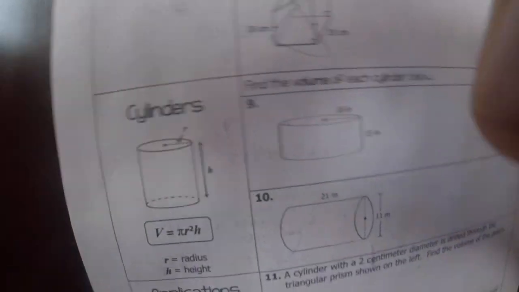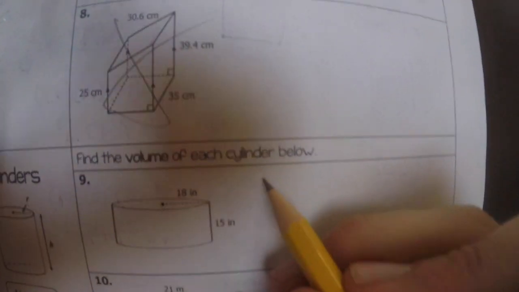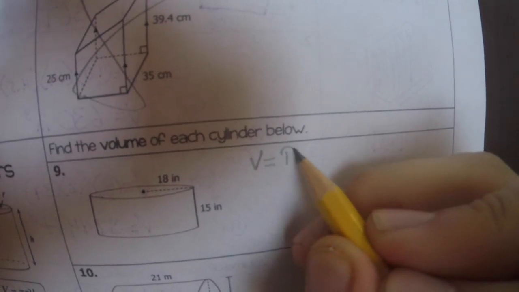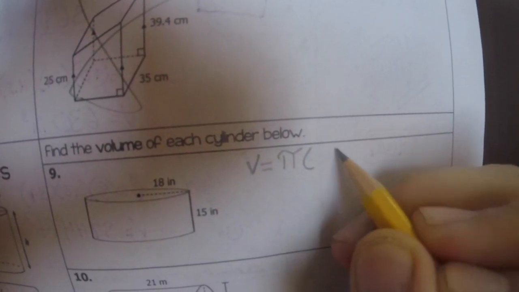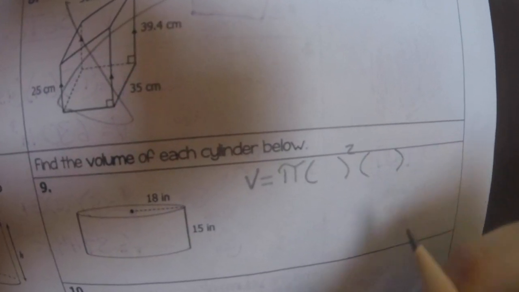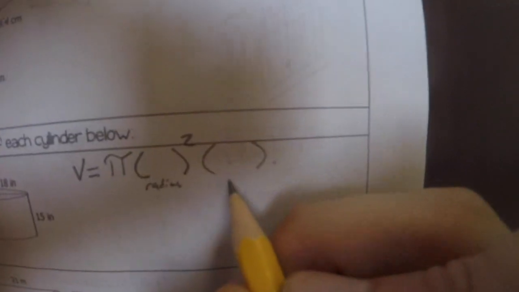Cylinders are pretty easy. We just need to figure out what's the radius and what's the height. So, volume equals pi times the radius squared times the height. This is radius, this is height.